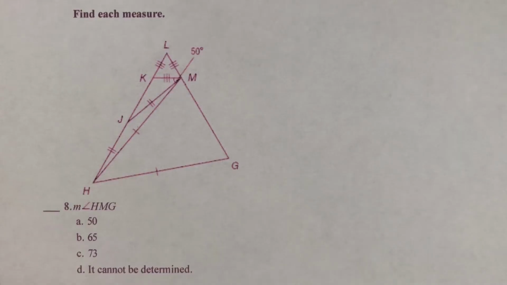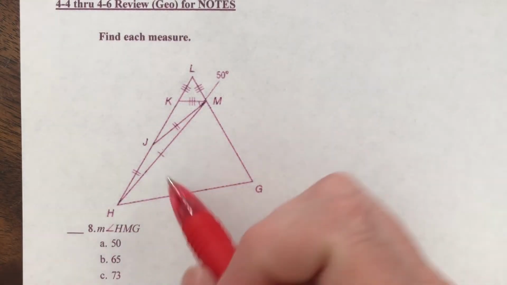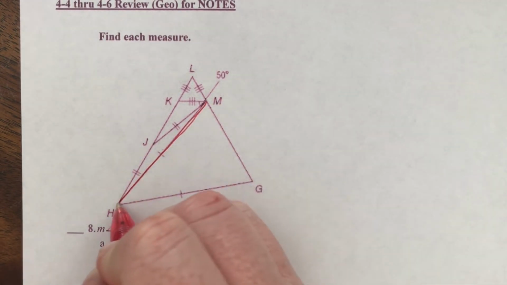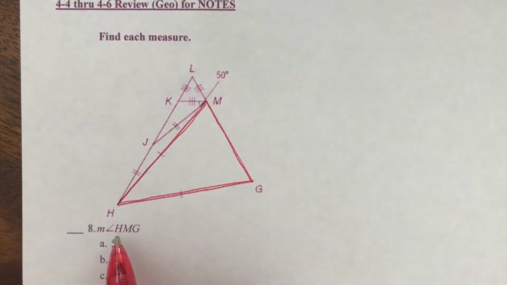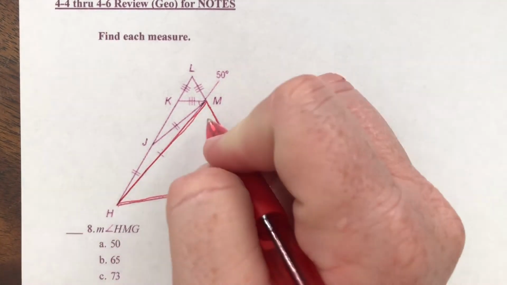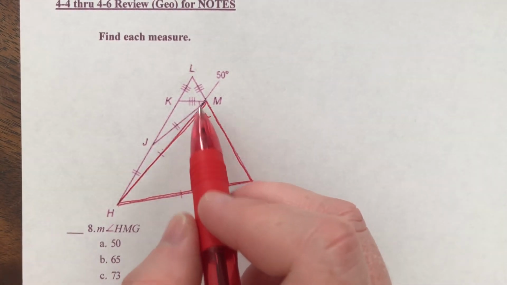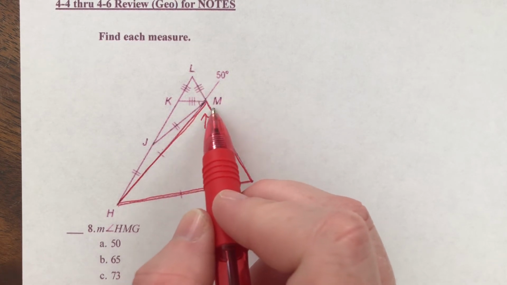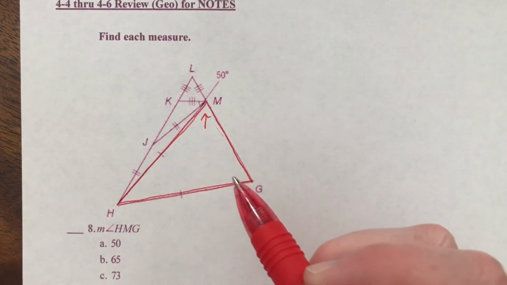Last page. Number 8. Now we've got this figure here, and we're going to answer these 2 questions on the same drawing. We have this triangle right here on the bottom. We're going to focus on this guy real quick, and the measure of angle HMG is this angle right here. In order to find this angle, we have to use things we know to add up all these angles, and we know they add up to a straight line, which is 180 degrees.